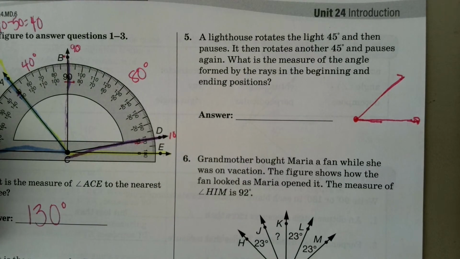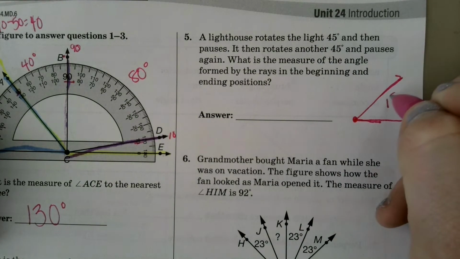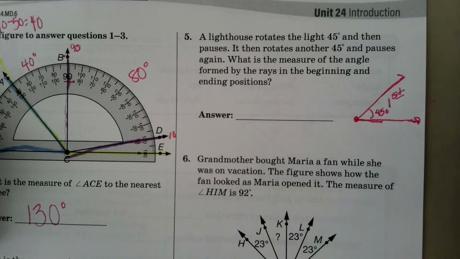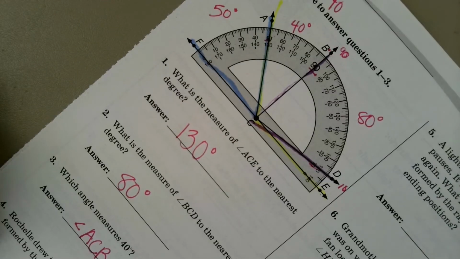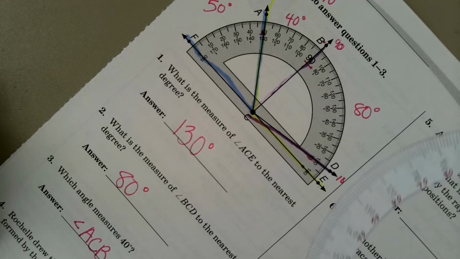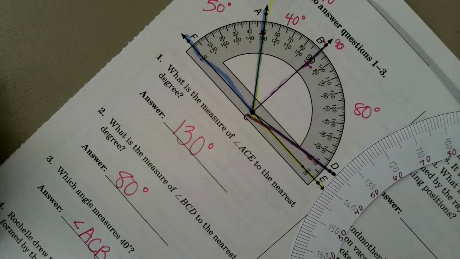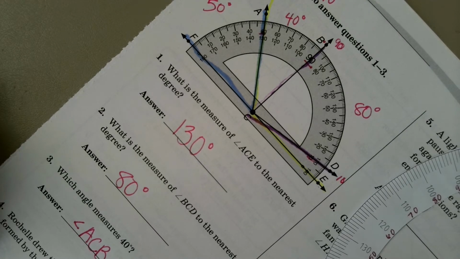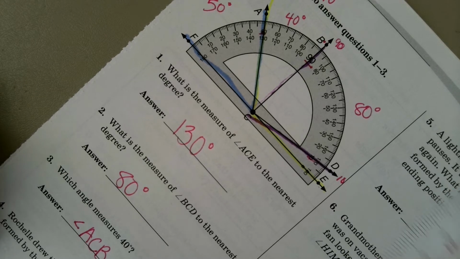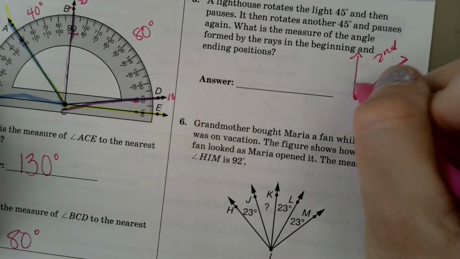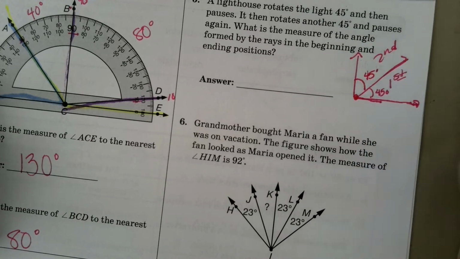Okay, so this is the first rotation. It is 45 degrees. And then it rotates again, okay, another 45 degrees. So if I created another 45 degree angle there, this is the second rotation that I made, and this rotation was another 45 degrees.